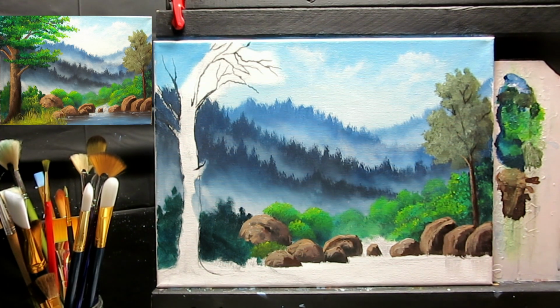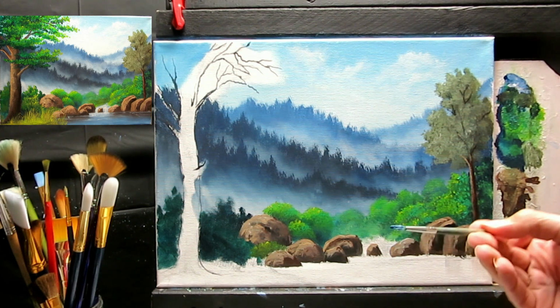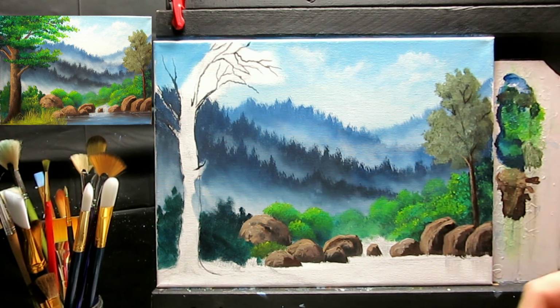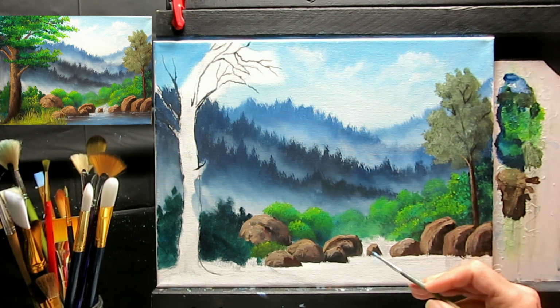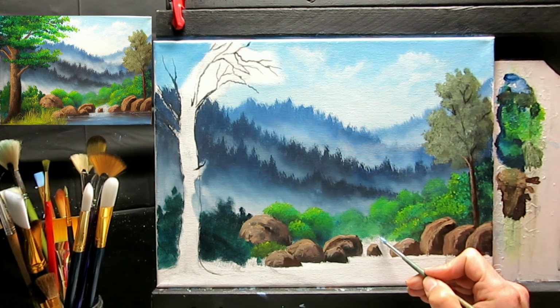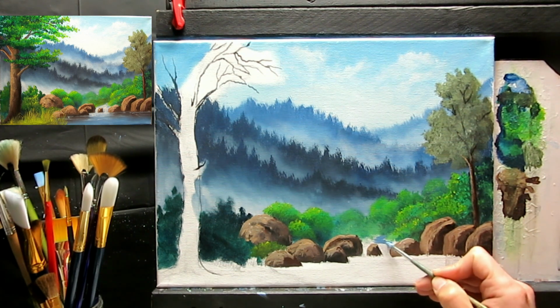Alright, so we're gonna pick up some ultramarine blue, maybe a touch of white, and we're gonna come up here and just indicate an impression of maybe a river way in the distance, coming to the foreground.